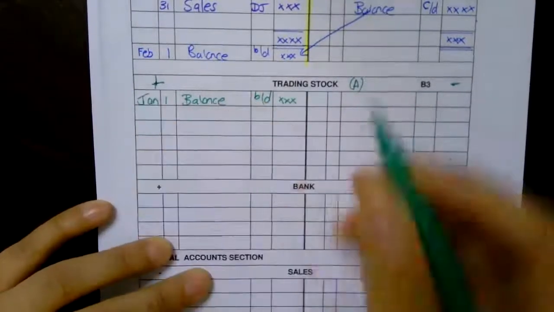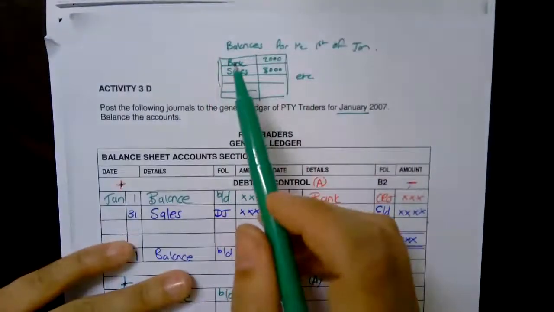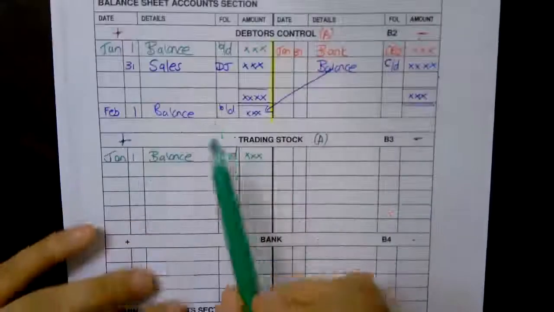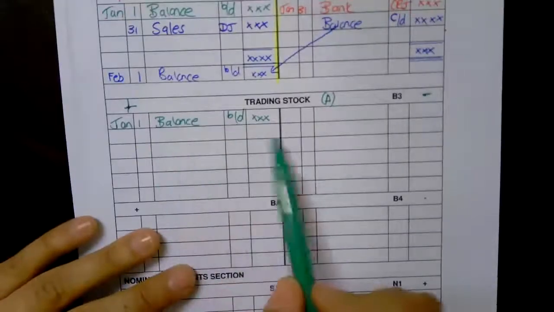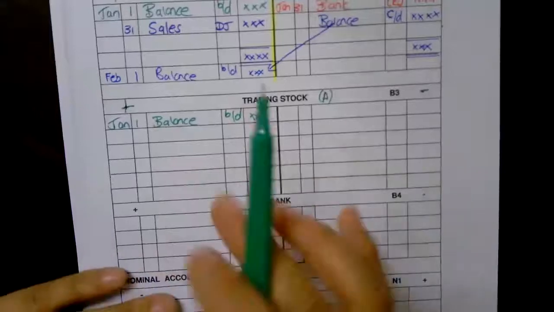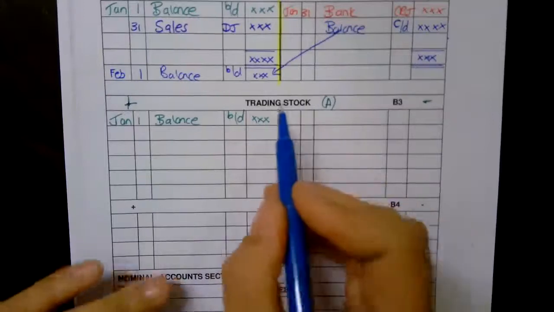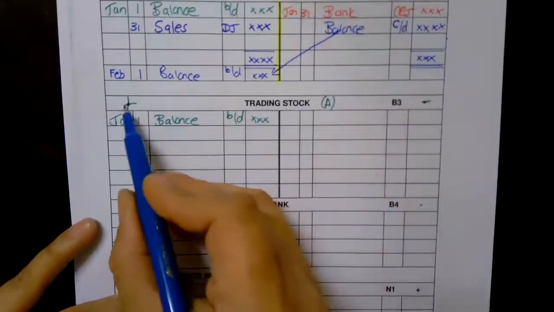Okay. So if they give the balance brought down to you before the transactions, then you know that you have to fill it in. If it's not given to you, you do not write balance brought down. You just carry on with the account. So now I'm going to ask you, when do you think will your trading stock increase?